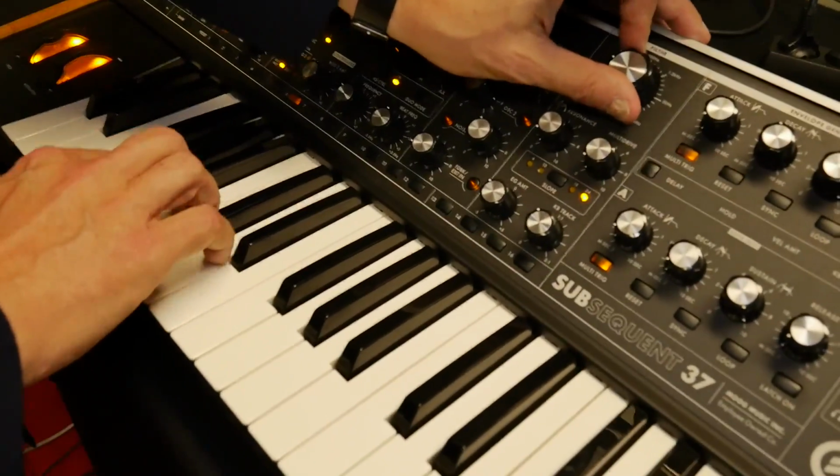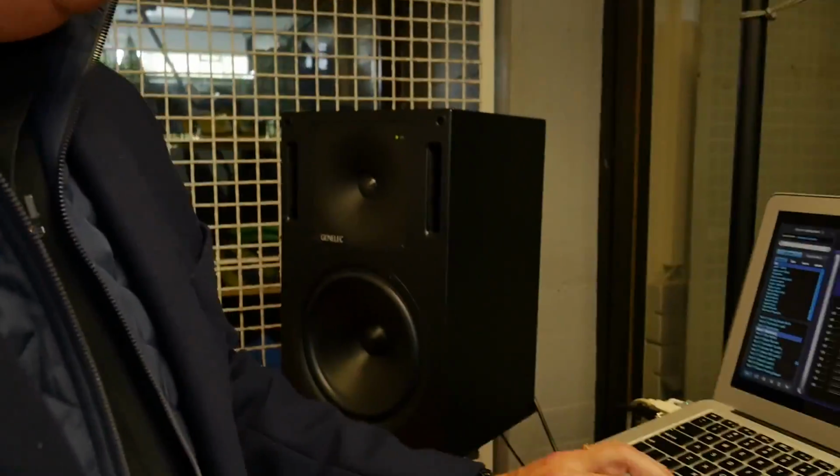There is so much bottom end in this room. That's amazing. Have you got a sub in here, or is it just? No.